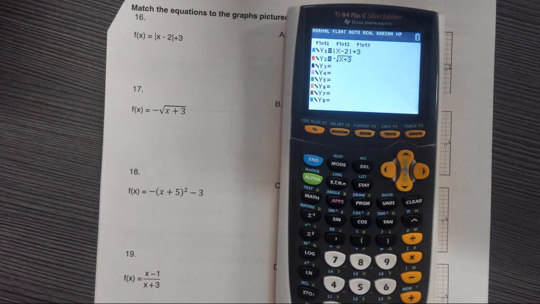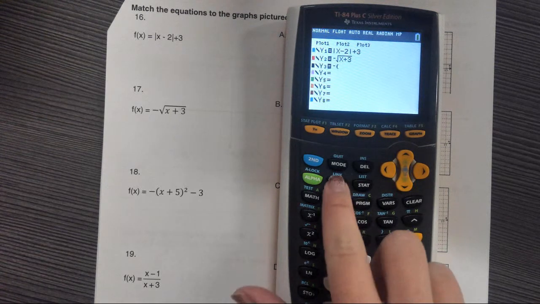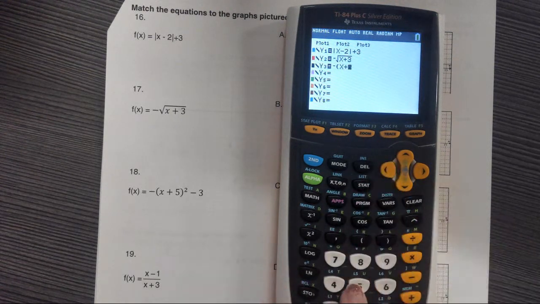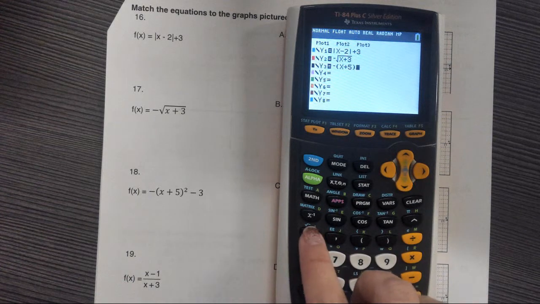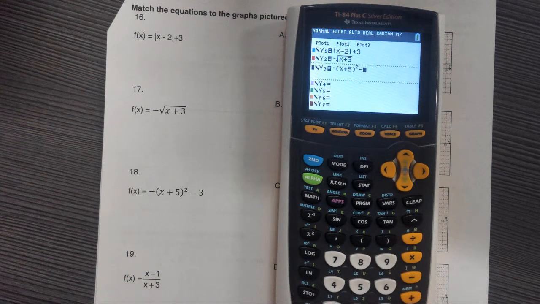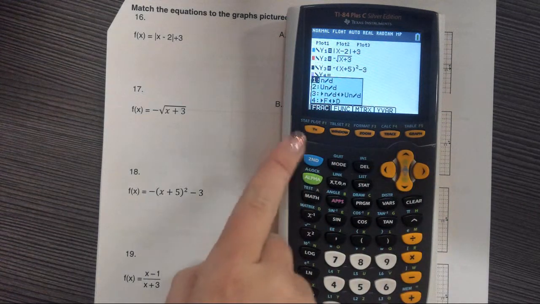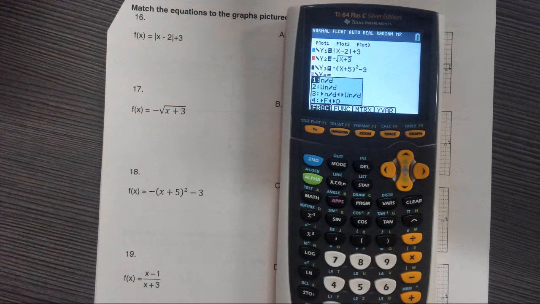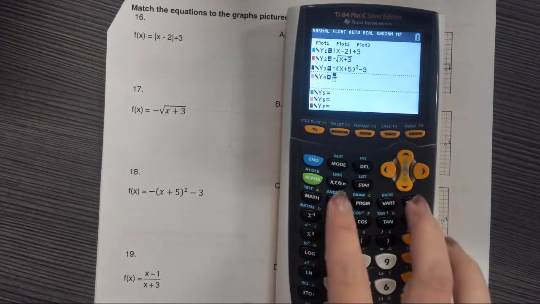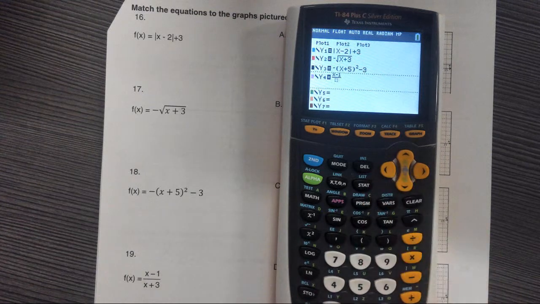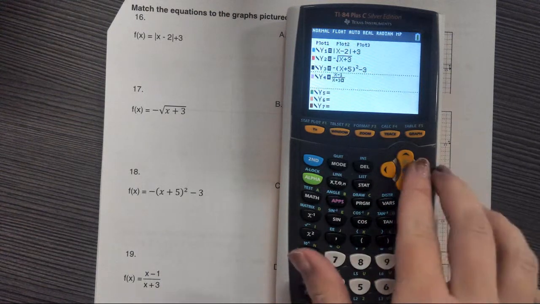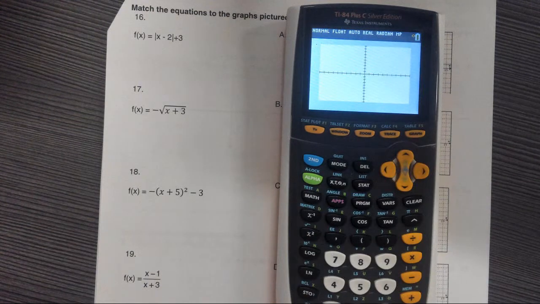And then the next equation is negative x plus 5. Make sure you close your parentheses before you square it. And then minus 3. And then you can make your numerator and denominator fraction by going to alpha y equals. So you're going to have x minus 1 over x plus 3. And then I can go graph all of these.